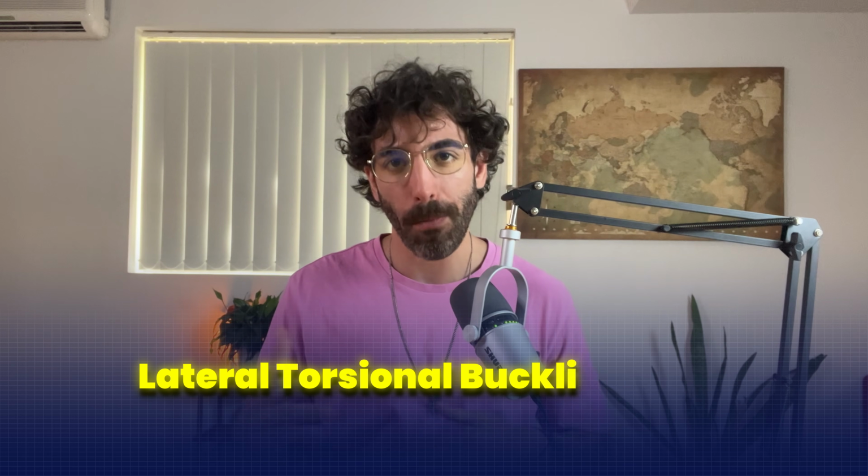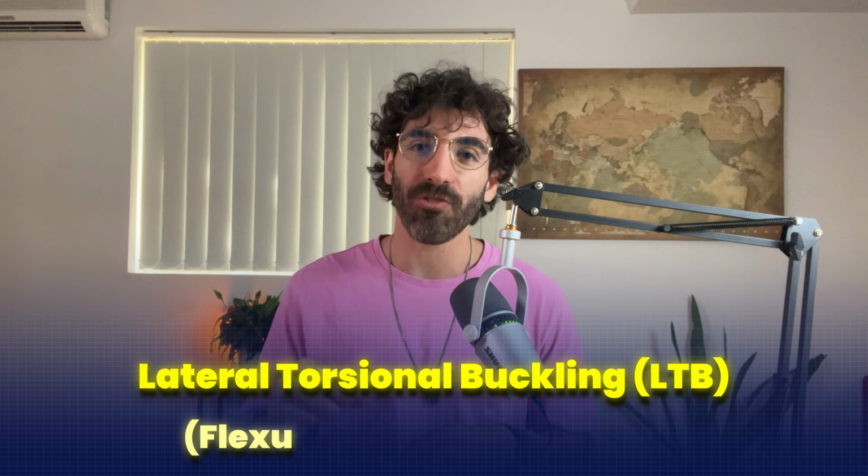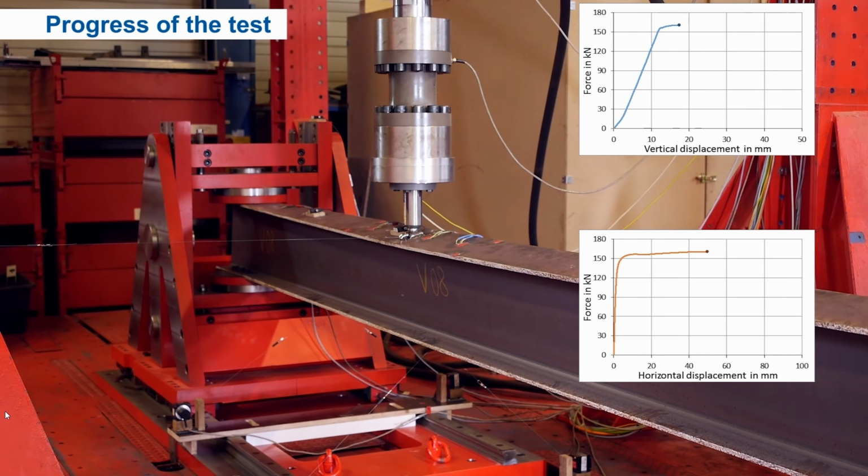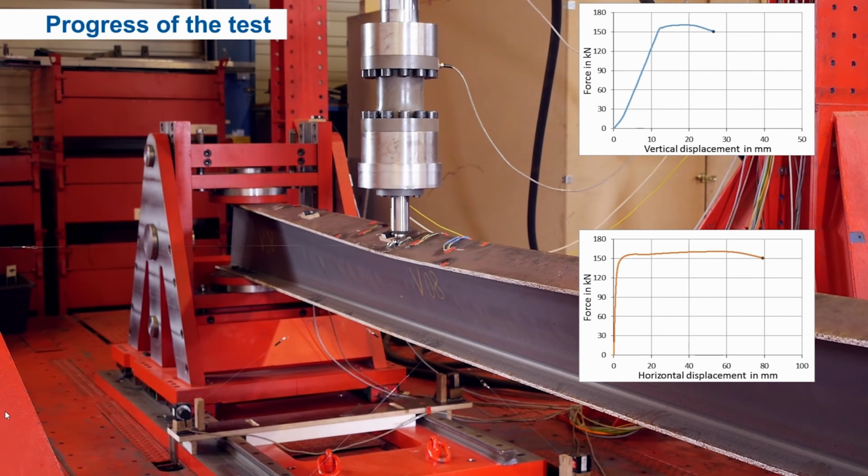And now we're left with one of the most important parts of steel beam design, which is lateral torsional buckling, also known as flexural torsional buckling. Structural engineers are familiar with this term, but if you say it out loud to non-engineers, they might just panic. And that's why from now on, we're keeping it simple. We're just gonna call it LTB. LTB is a failure mode where a beam moves sideways and twists at the same time. Not a great combination.